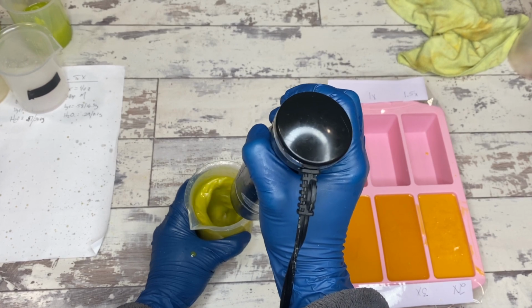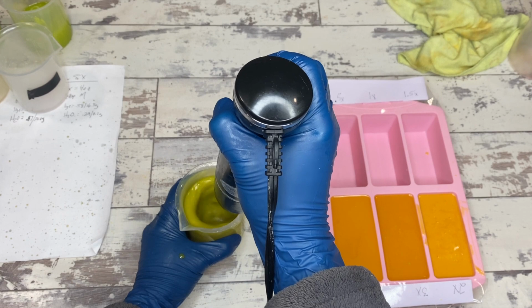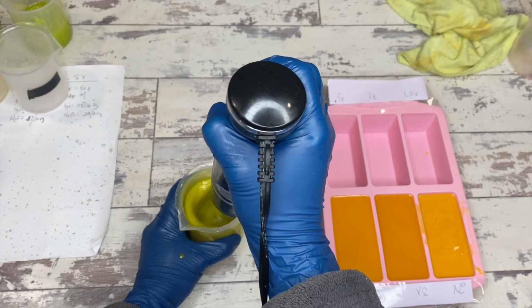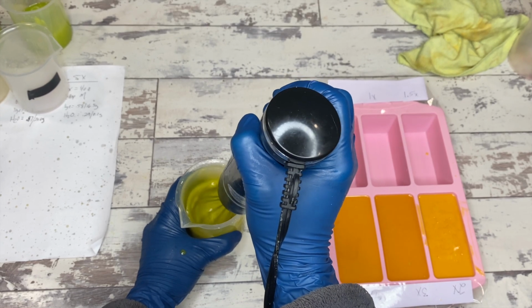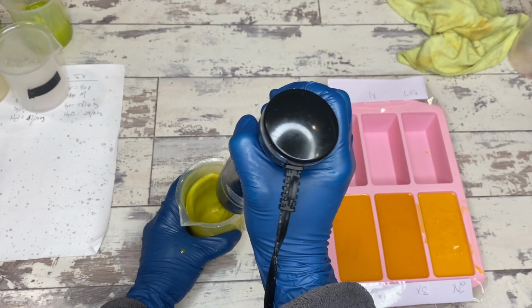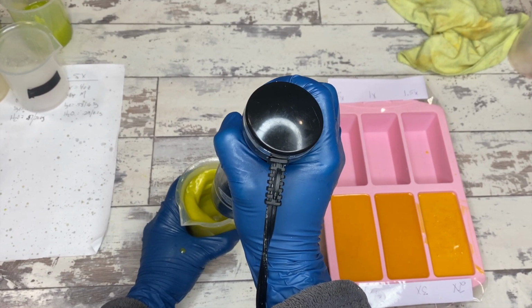In this instance, this is one of the very few wherein you are making an unsafe bar of soap. And I guess we'll see when we get to the cut and the test whether I decide that I want to test this on my hands. Spoiler alert, I do not.